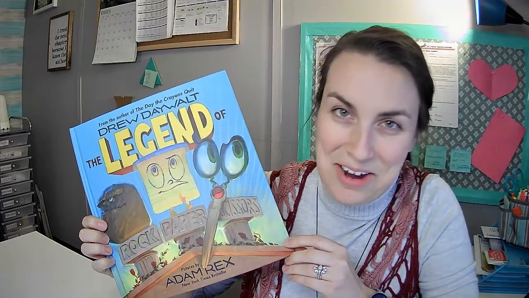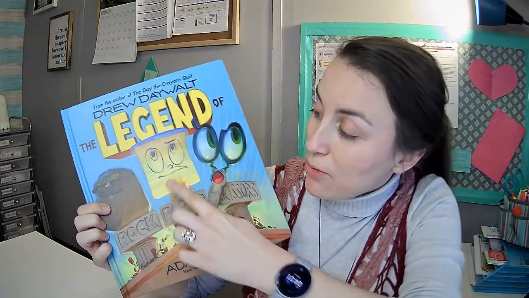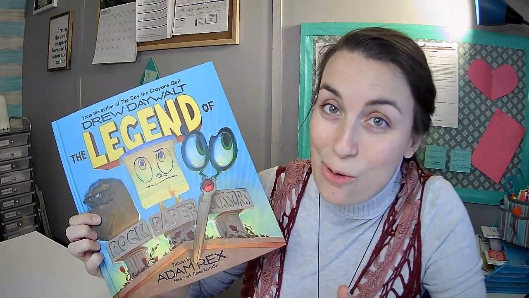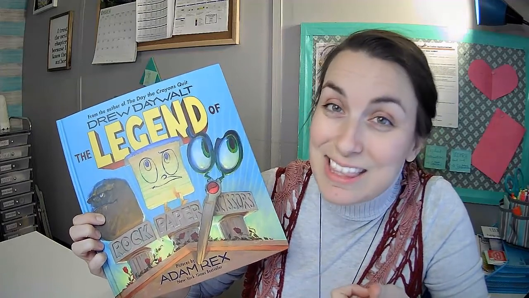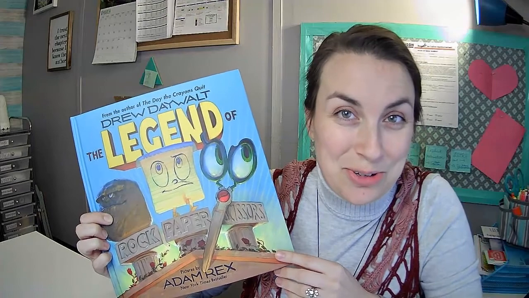By looking at the characters here on my page, you'll notice that I have rock, paper, and scissors. We know that these things are not real. They don't have personalities or faces, but by looking at this illustration, I see that there are faces on each of these objects, which makes me think that this legend is just made up for the fun of the story.